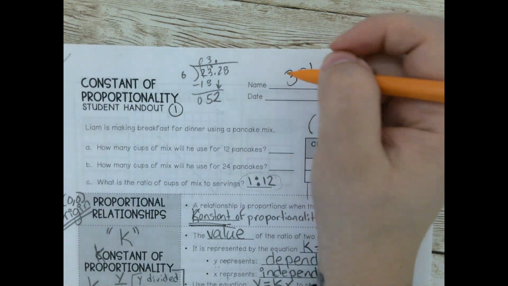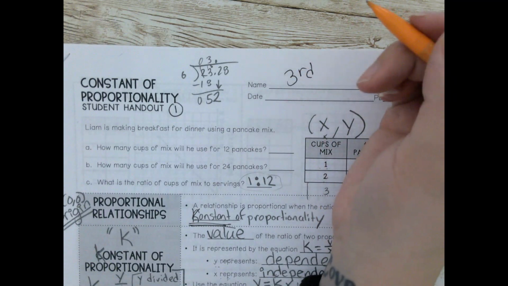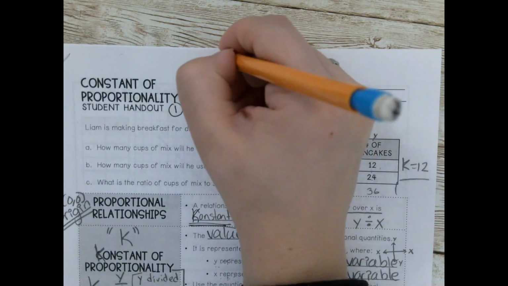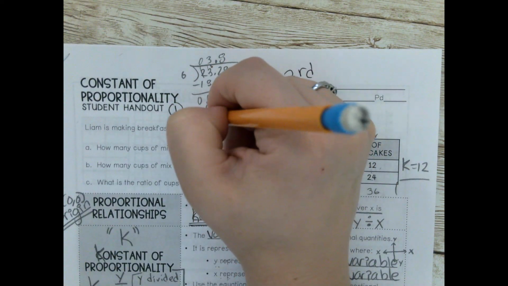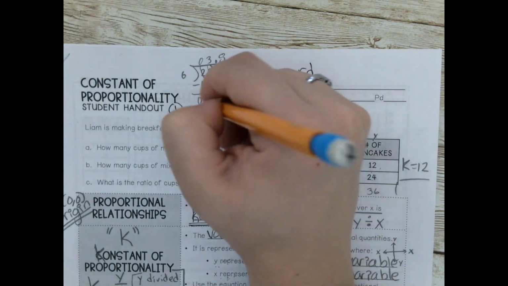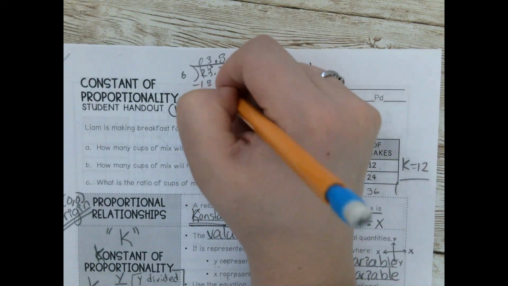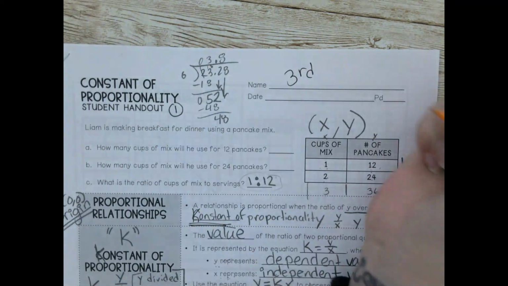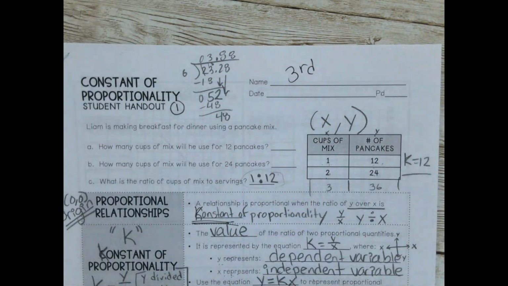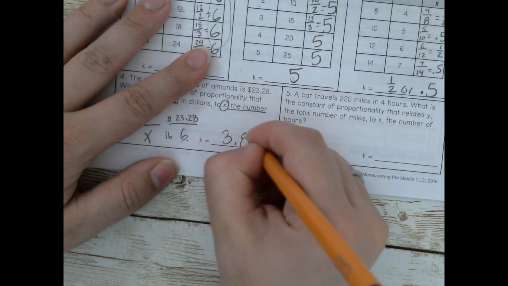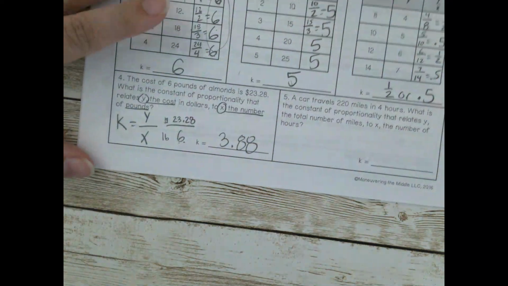Six goes into 52. 8, right? 48. Six goes into 48, which makes 0. So 3.88 is my K.